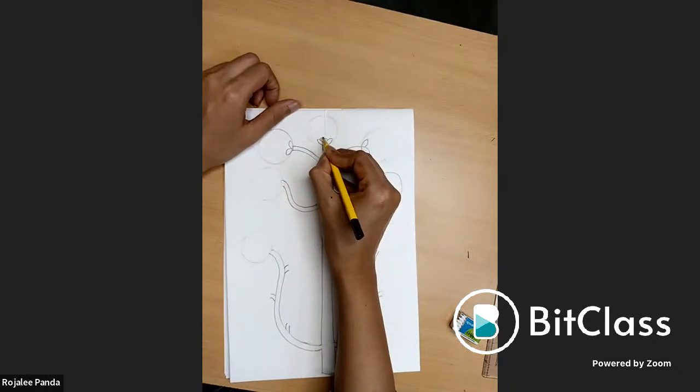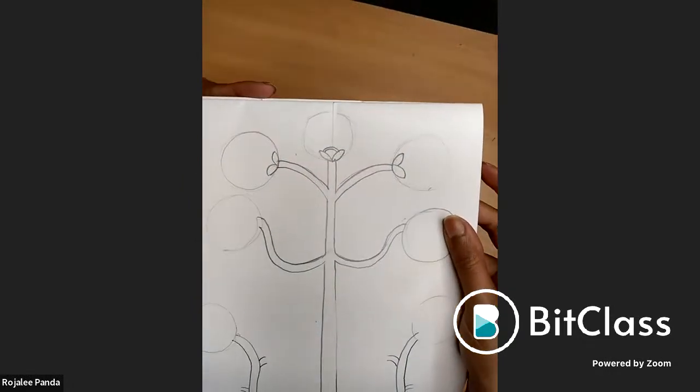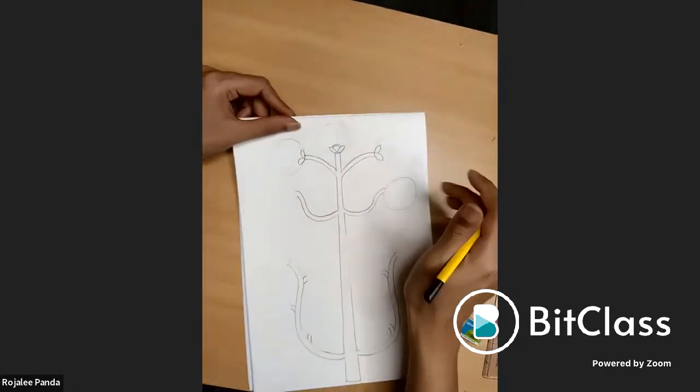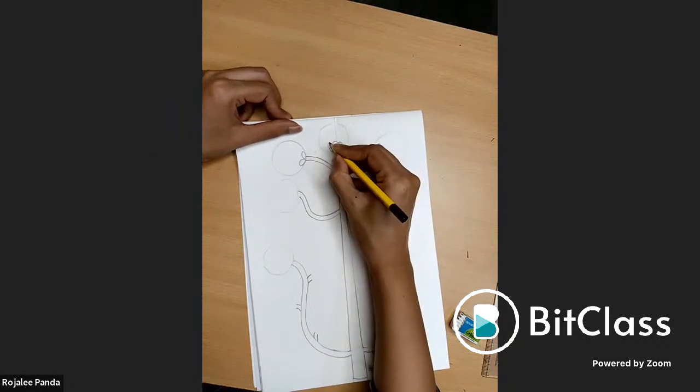Make 2 circles, and make some petals. Double line it.